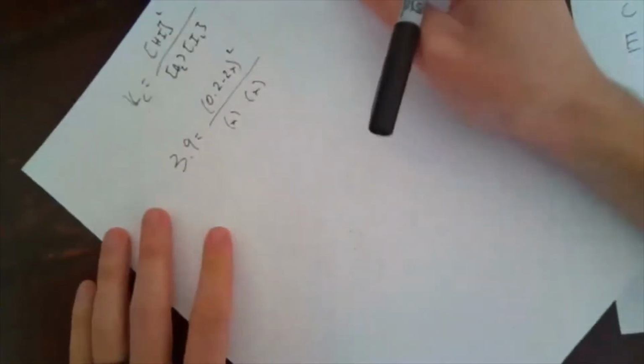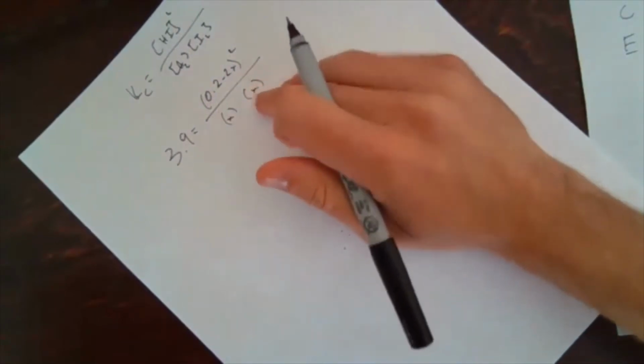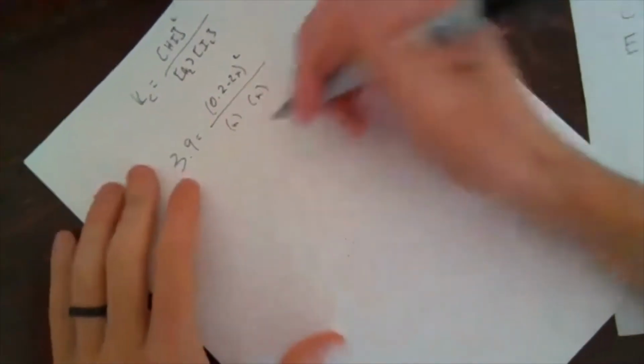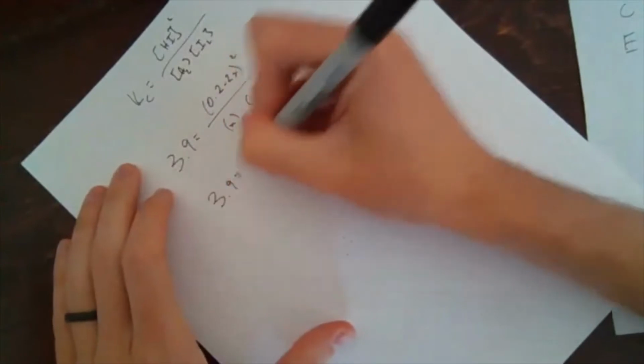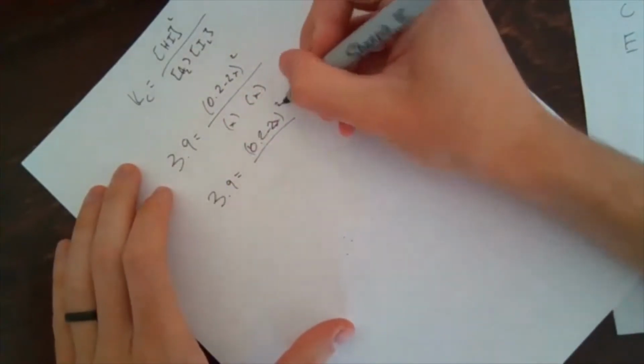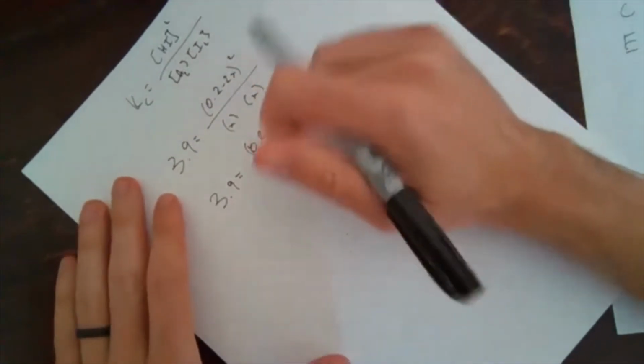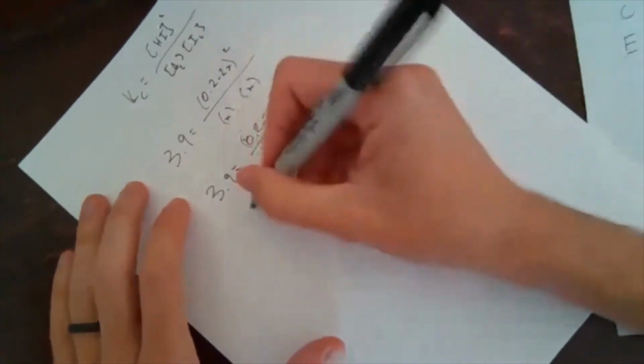And so this just becomes an algebra problem at this point in time. So the ICE table gets you to the algebra problem. 3.9 is equal to (0.2 minus 2x) squared over x squared. I've got squares on the numerator and the denominator of this fraction.